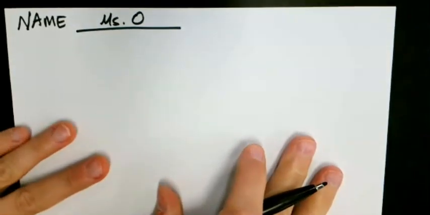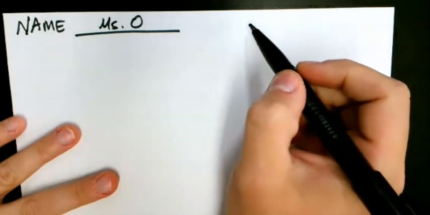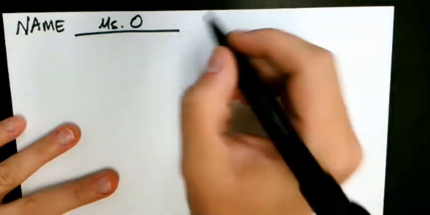Right, so today on your piece of paper, you're going to write your name. This is something that you will turn in. And we're going to write the title. We're not going to do a little box here. We're going to write a title.